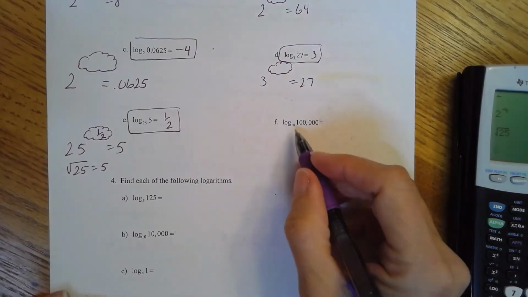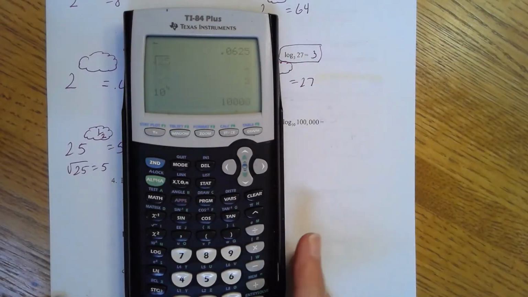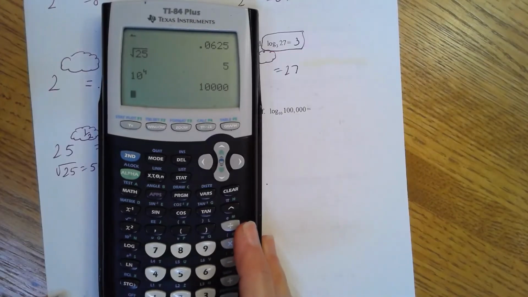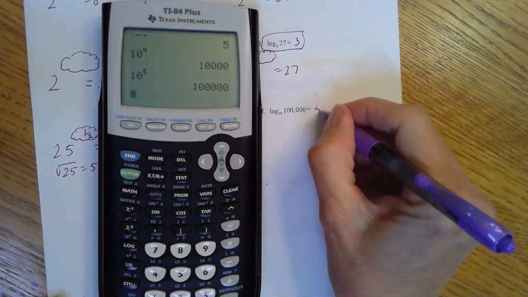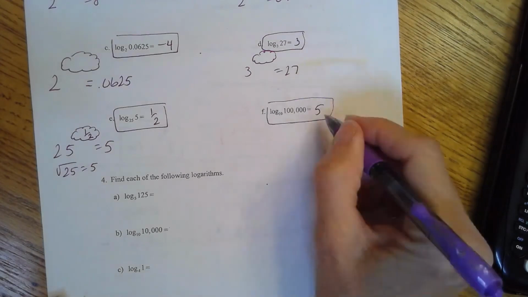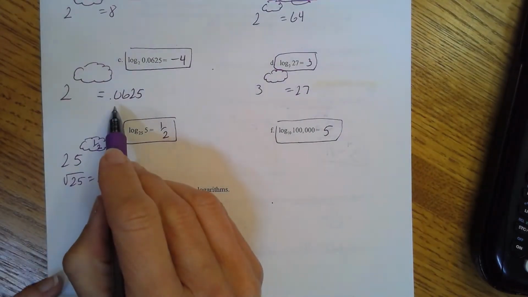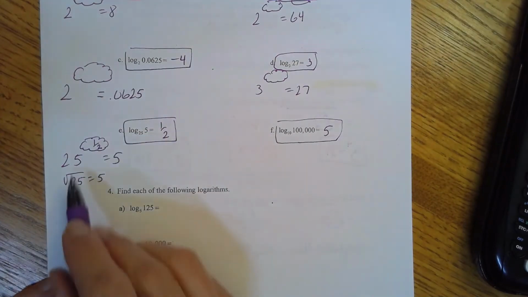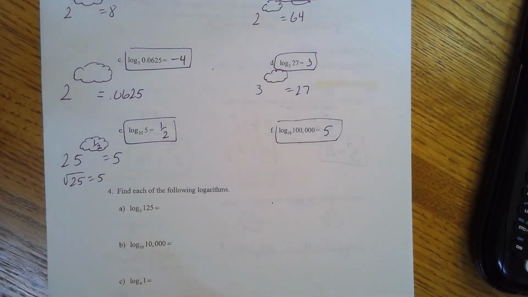And then on this one, we have 10 to what power gives me 100,000? Well, if we go bigger, what about 10 to the 4th? Well, that would give us 10,000. So 10 to the 5th would give me 100,000. So the answer would be 5. So again, if your base gets larger, then you know it's just going to be a nice integer value. If your base goes into a decimal, then think negative exponents. And if your base is bigger but goes down to a smaller nice integer value, then think fractional exponents.